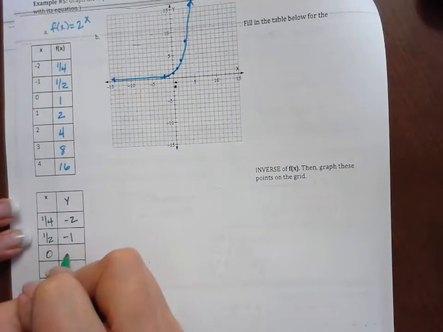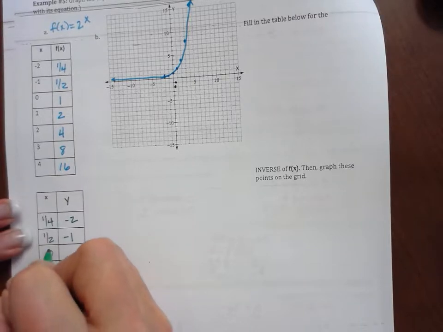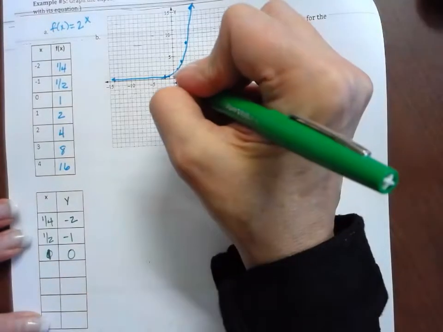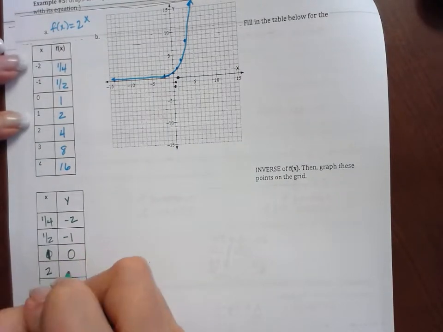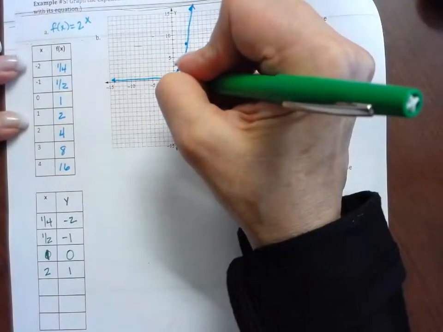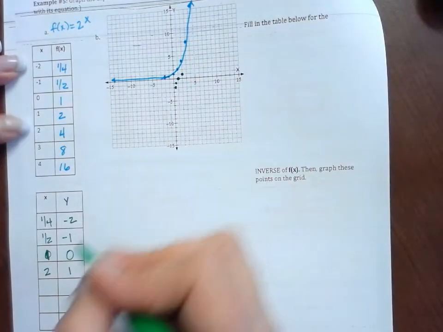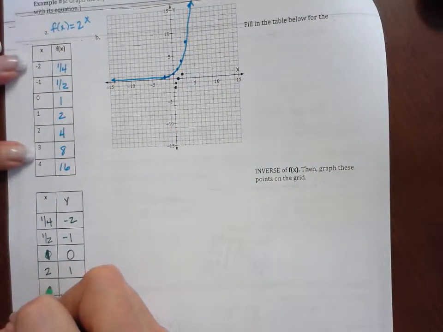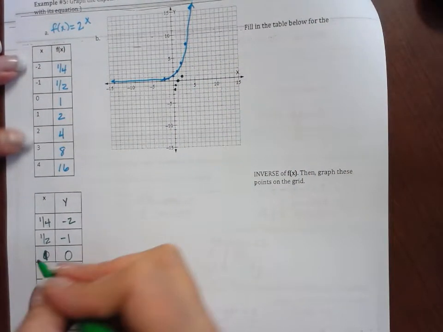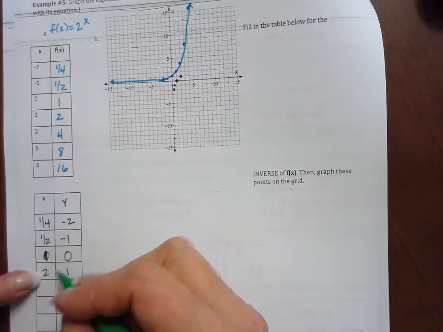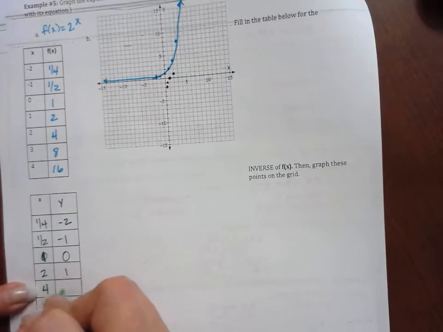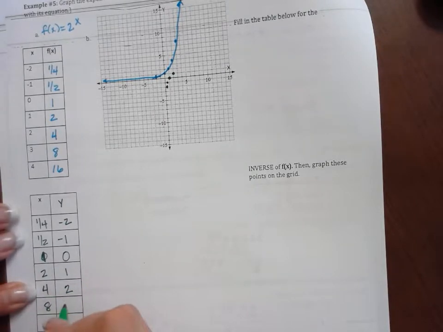At 1, I'm going to be 0. At 2, I'm going to be 1. At 3, wait a minute, I flipped those around, didn't I? 1 to 2, 2 to 1, there we go. 4 to 2, 8 to 3, 16 to 4.